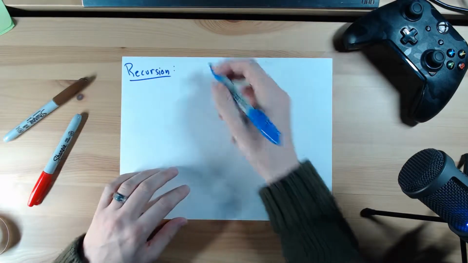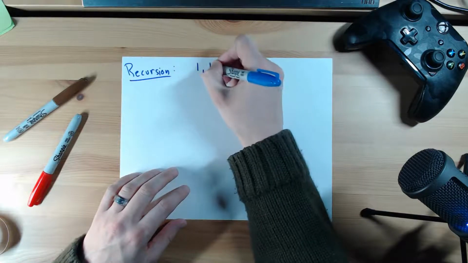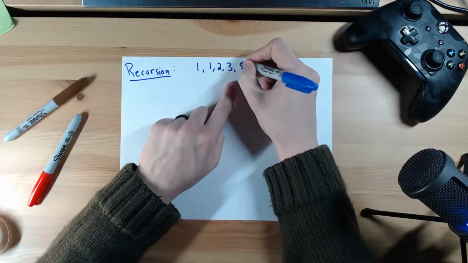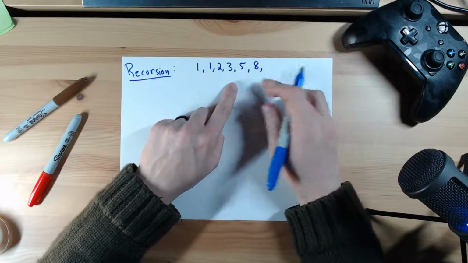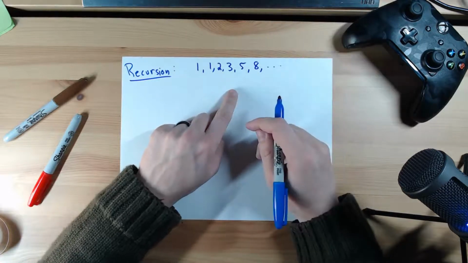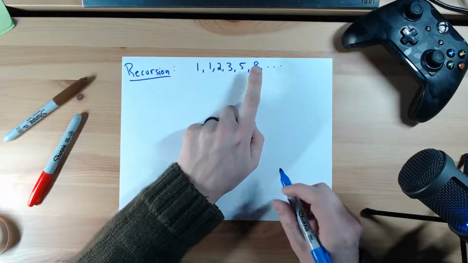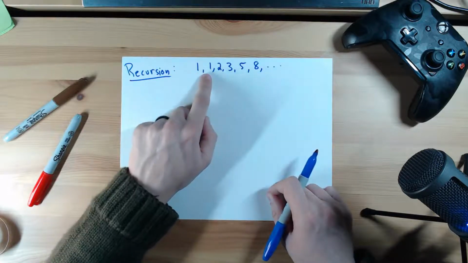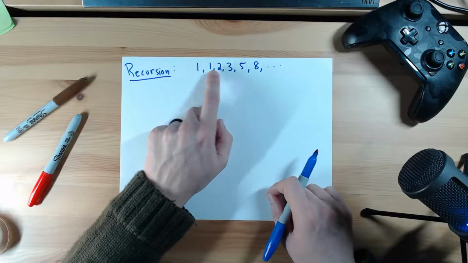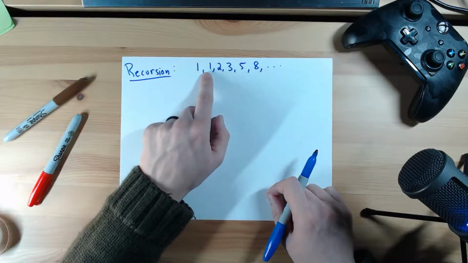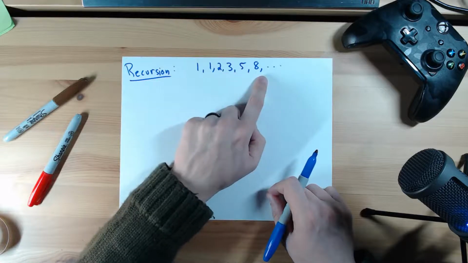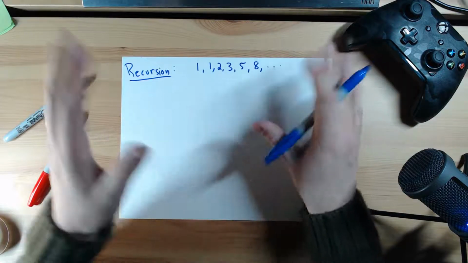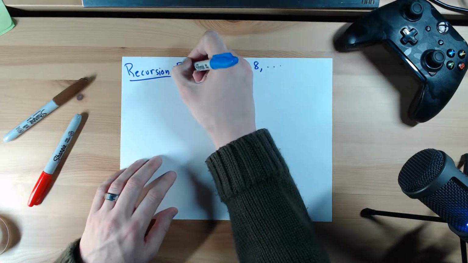So the Fibonacci sequence, if you're not familiar, is this set of numbers here: 1, 1, 2, 3, 5, 8, and so on and so forth. In this sequence, each number is the sum of the previous two numbers. So you start with two ones, and then the next number is 2, which is 1 plus 1, and then 3, which is 2 plus 1, 5, which is 3 plus 2, 8, which is 5 plus 3, and so on. This chain of numbers continues on forever. This is the Fibonacci sequence.